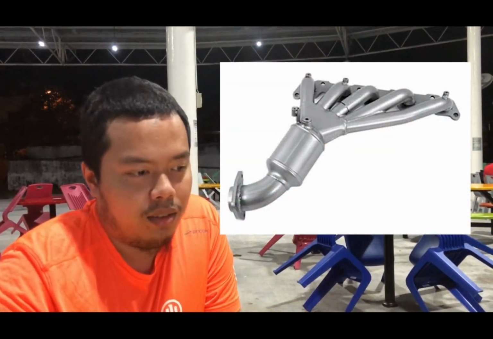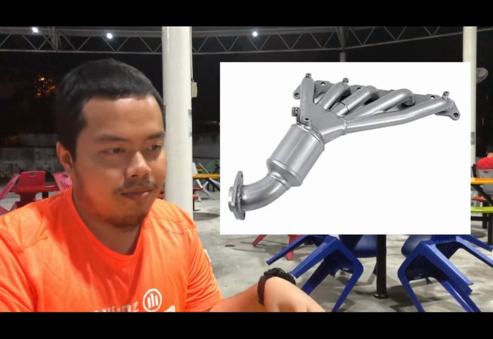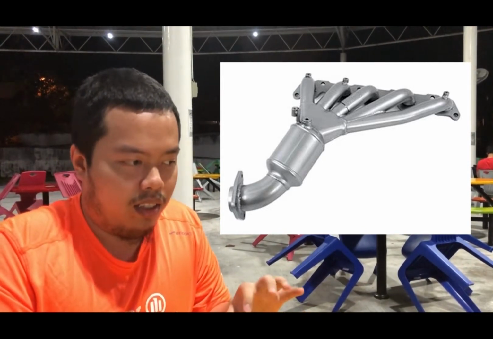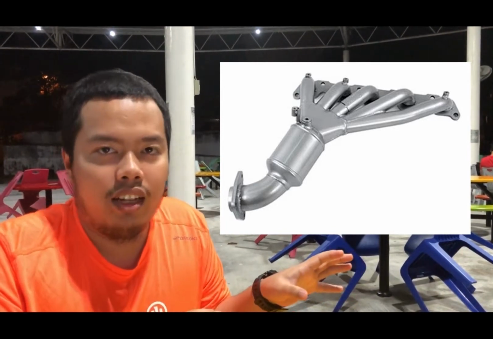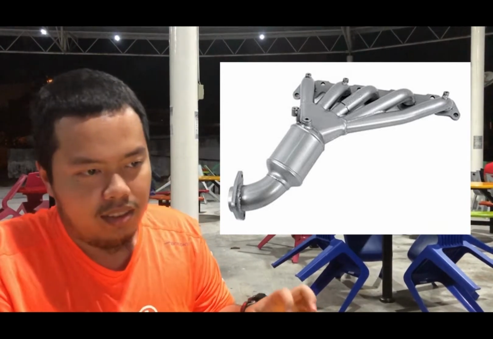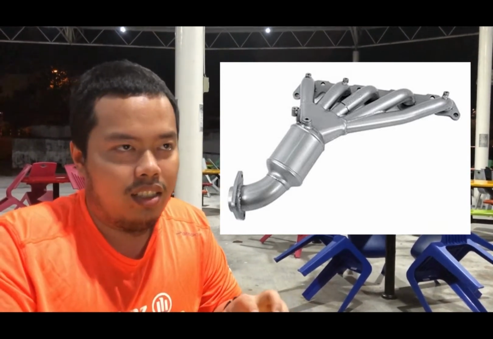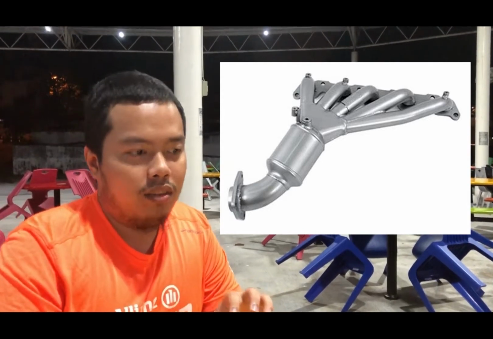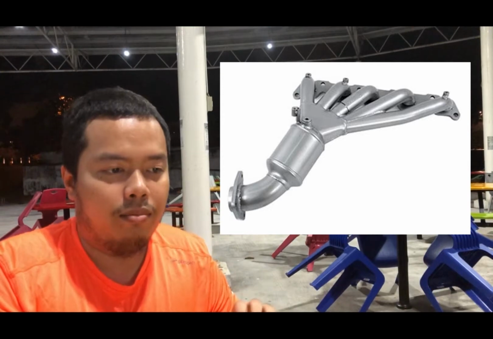The next part that I'm going to explain is the exhaust manifold. The exhaust manifold transfers the gas from the engine into the exhaust system. The process of making an exhaust manifold is the same as the connecting pipe. The only difference is that the number of pipes connected to the engine is the same as the number of holes from the engine going into the exhaust system.